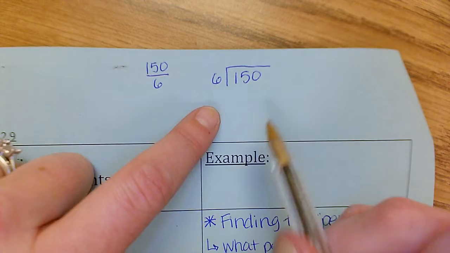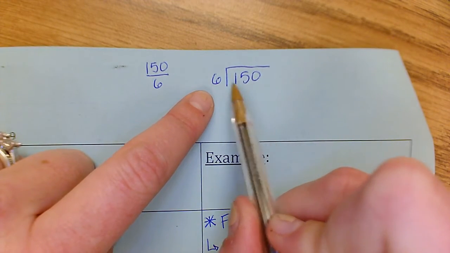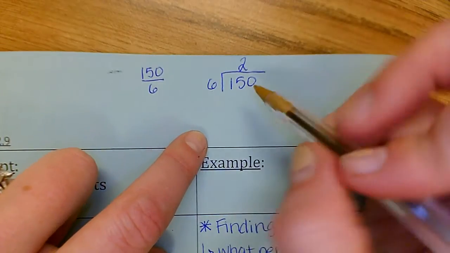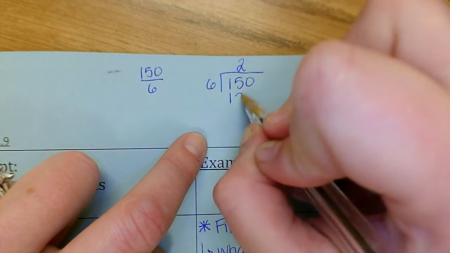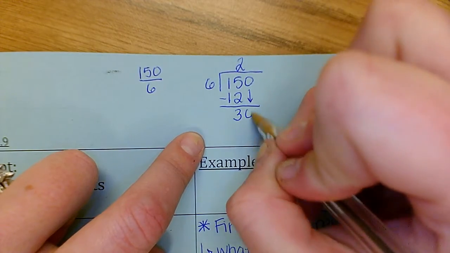So what I'm sure Lorna said was 6 does not go into 1. So now I have to look at 15. 6 goes into 15 twice. Okay, and I put that over the 15 right there. 6 times 2 is 12. I subtract, I get 3. Bring down my 0, the 30.